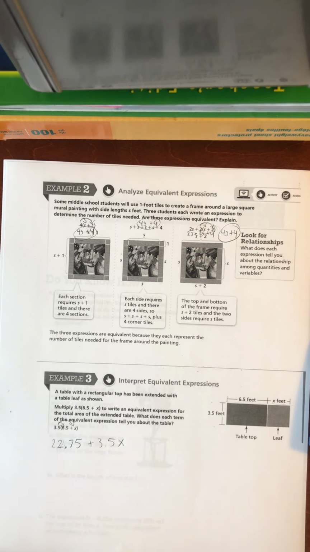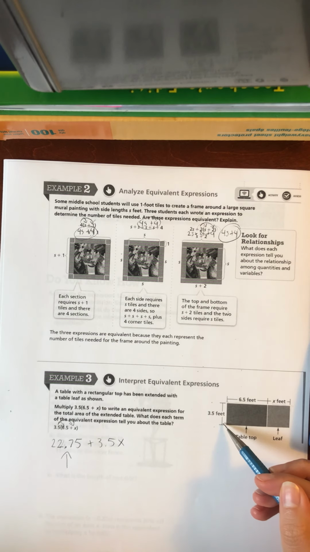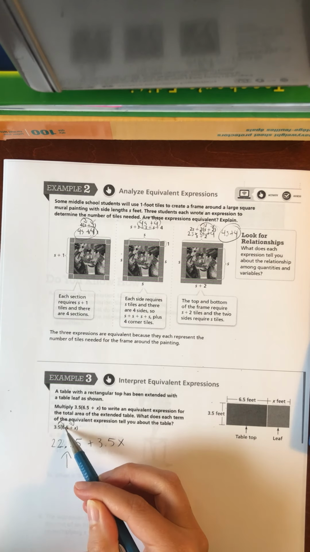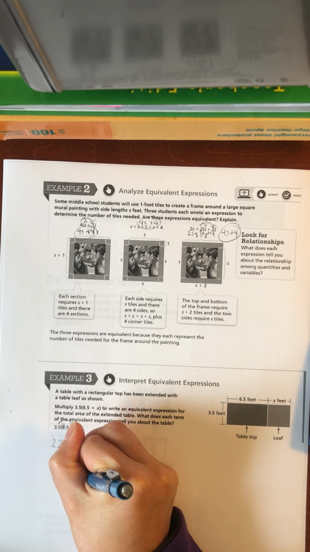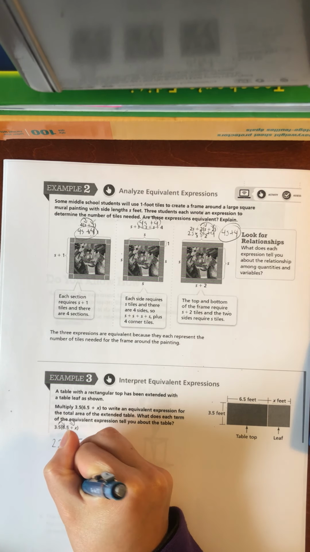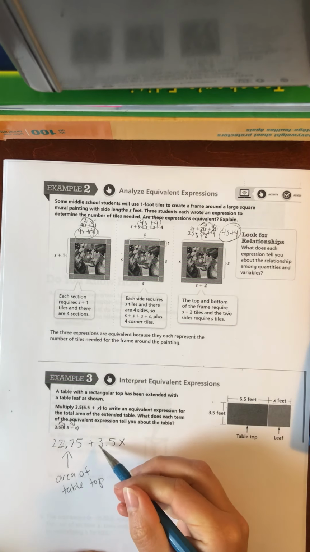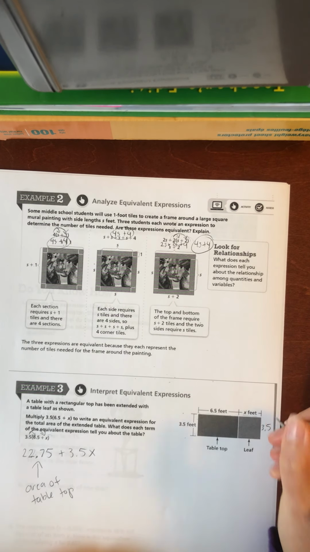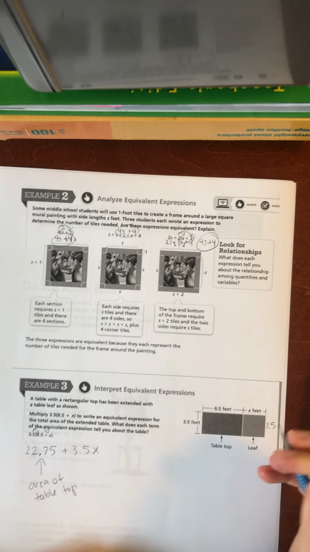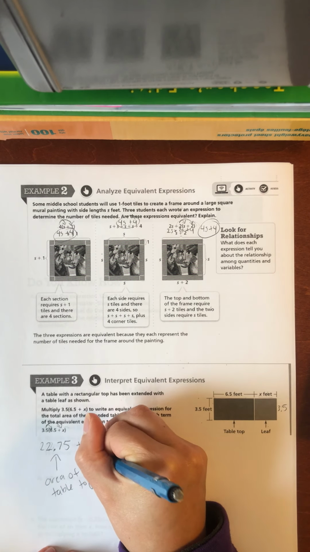Okay, so the 22.75, that's 3.5 times 6.5, right? So that's the area of the table, the area of the table top, and then the 3.5x, well, this is 3.5, right? So when we multiply 3.5 times x, that's the area of the leaf.